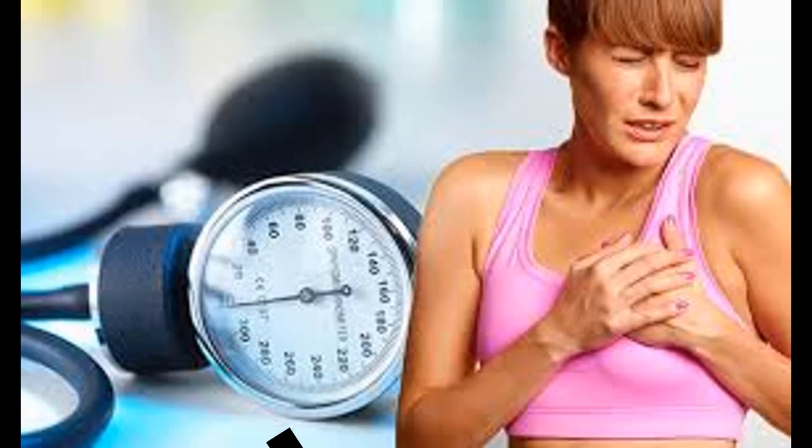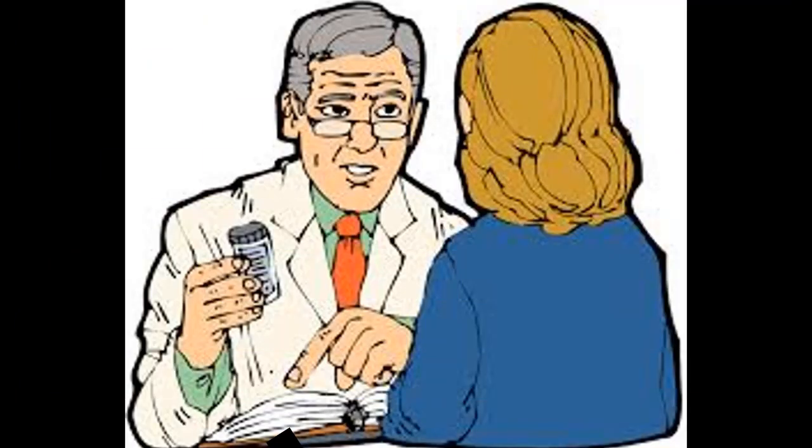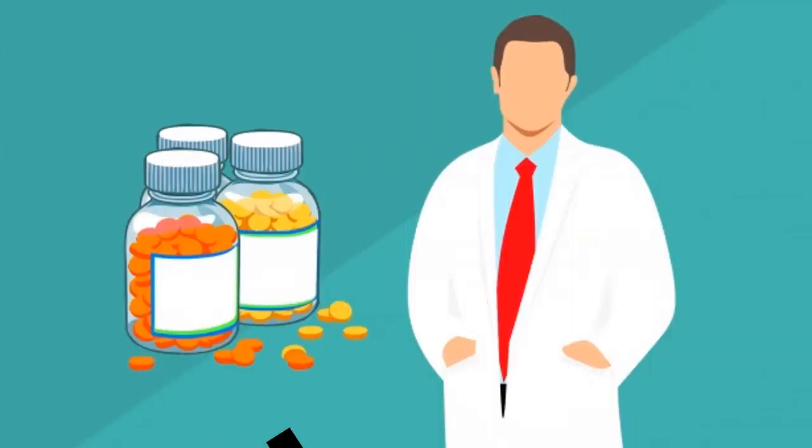As a matter of fact, it is very important for us to have a health practitioner check our blood pressure regularly, which is the best way to detect it on time. That process is very fast, easy, and painless.